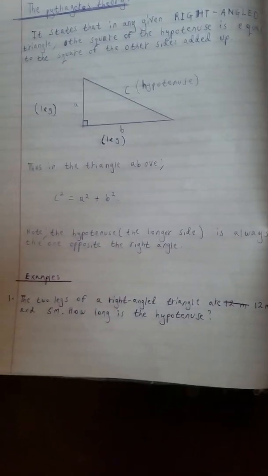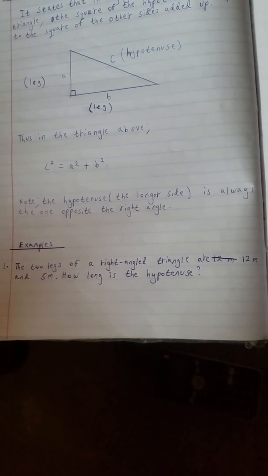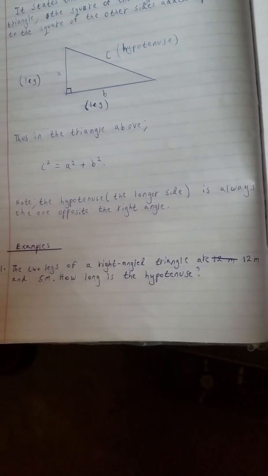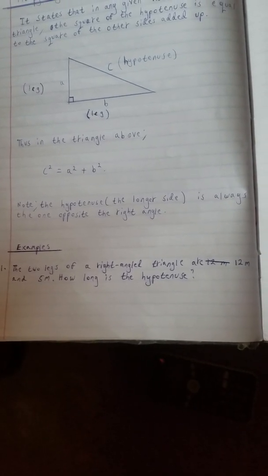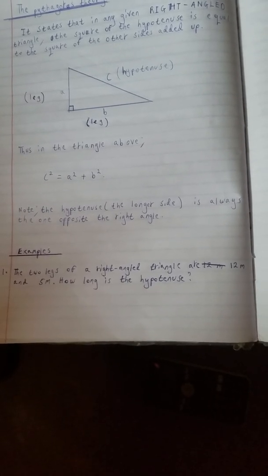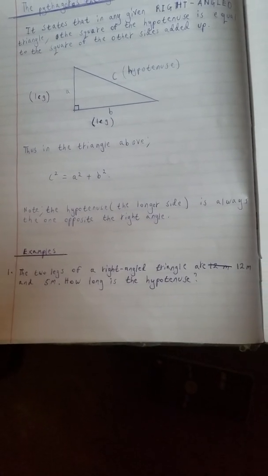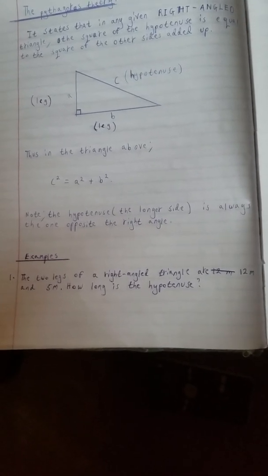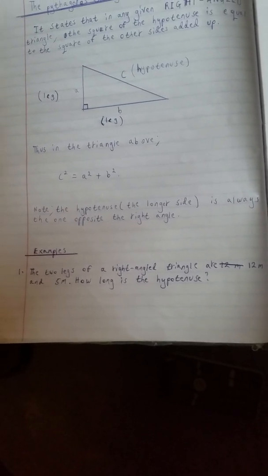Let's try out a few questions. Question 1. The two legs of a right-angled triangle are 12 meters and 5 meters. How long is their hypotenuse? I would really advise you to pause this video and try the question yourself in order to help you become better, because practice does make perfect. I'm sure if you paused it, maybe you're done solving. So let's continue. The two legs of a right-angled triangle are 12 meters and 5 meters.